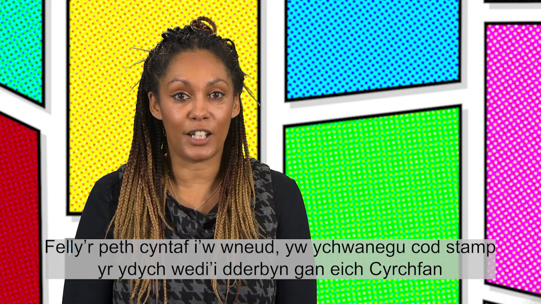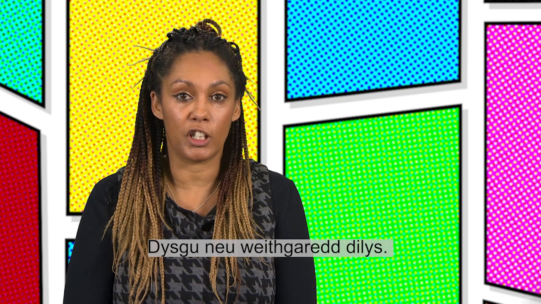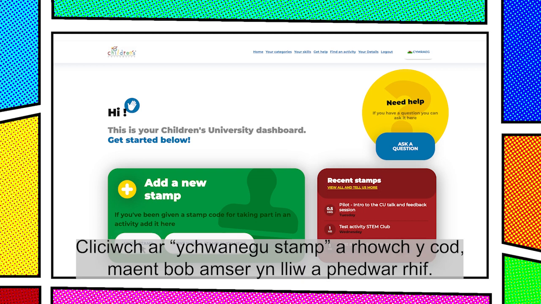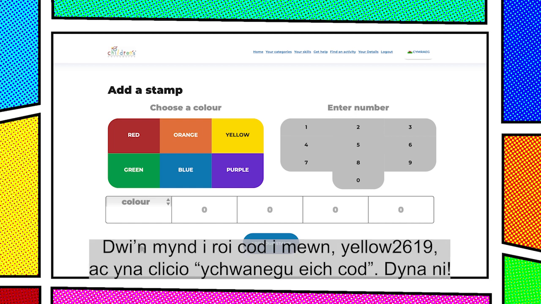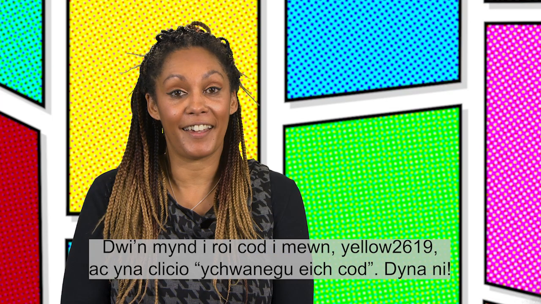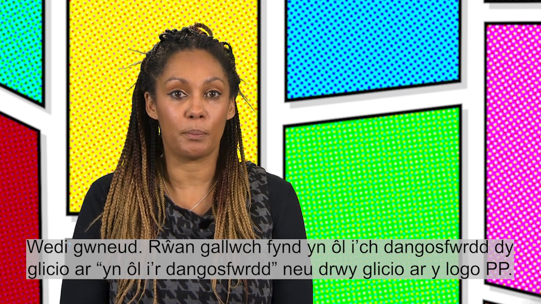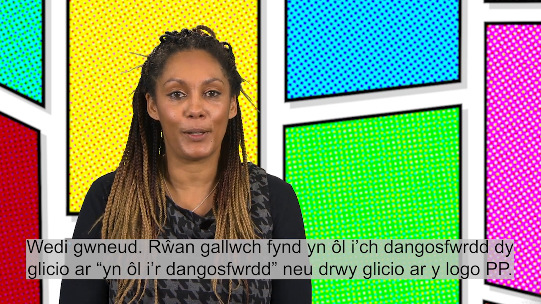So the first thing to do is to add in a stamp code that you have received from a learning destination or validated activity. Click Add a Stamp and enter the code. They are always a colour and 4 numbers. I'm going to add a code in, yellow 2619, then click Add your code. There, all done. You can now go back to your dashboard by clicking on Go Back to Dashboard, or by clicking on the CU logo.